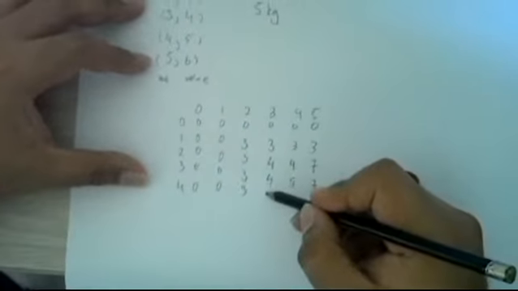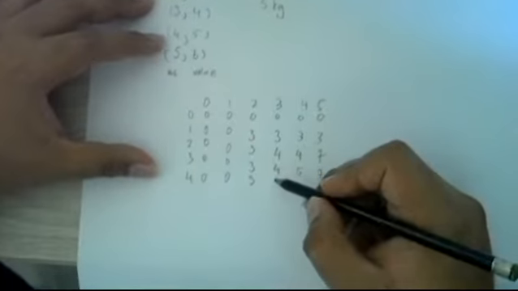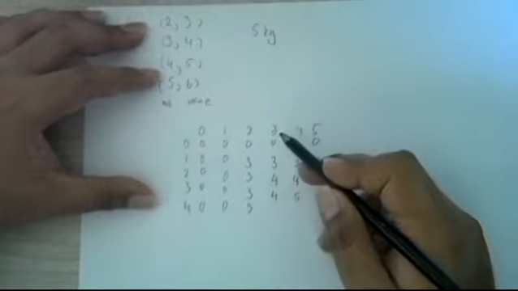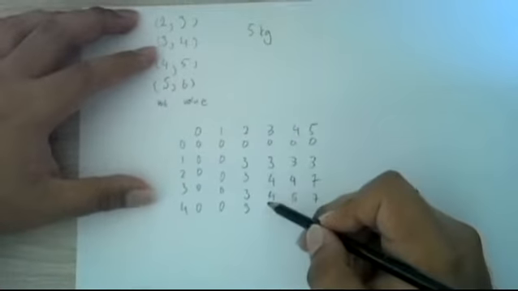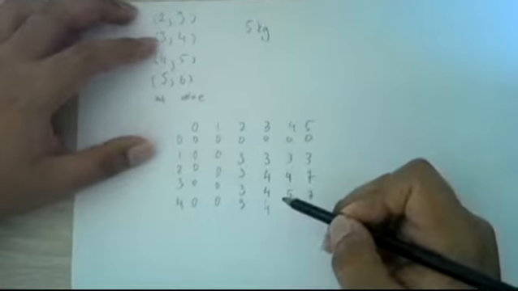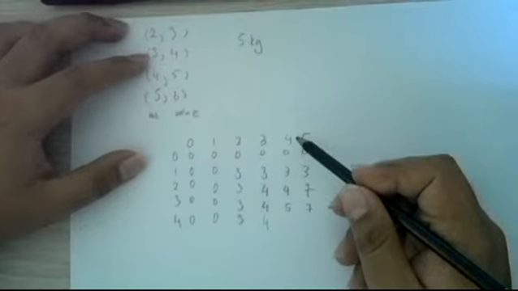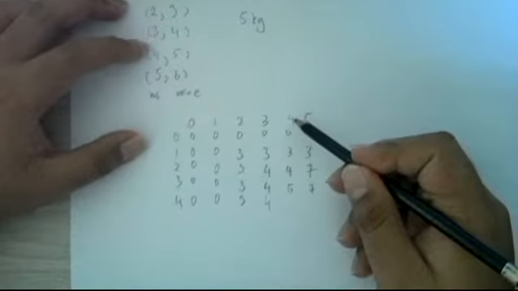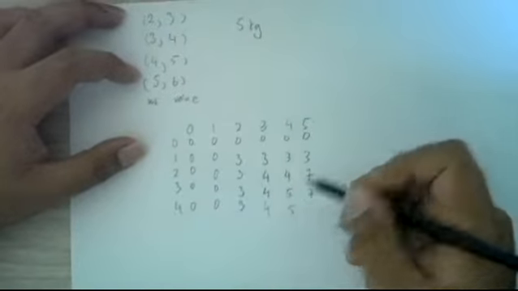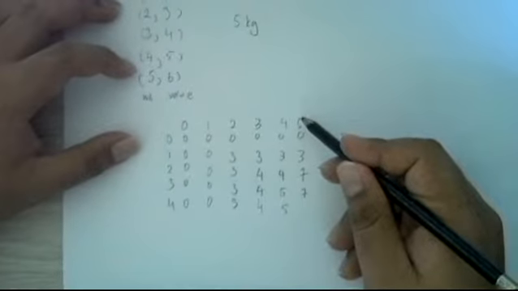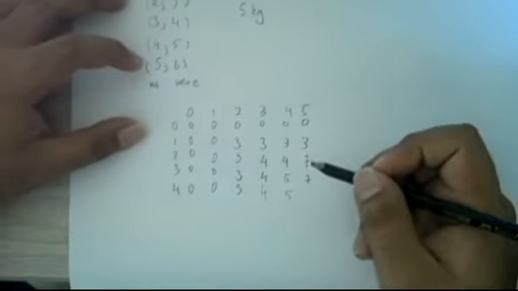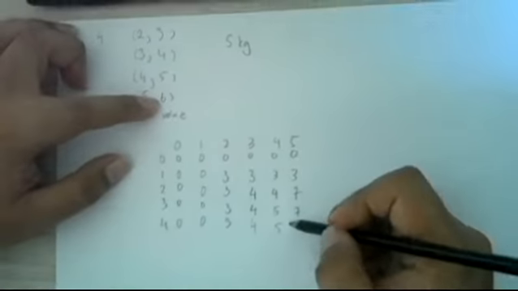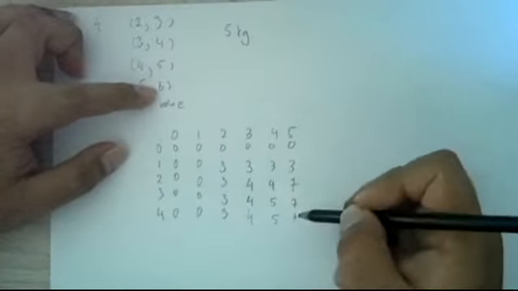For this one also, because the maximum weight is 3, the maximum will still be 4, which is item number 2. And for weight 4 kg, it will still be 5. And then weight 5: item number 4 is 5, but your benefit is 6. So 7 is still the higher benefit if you take item number 3 and number 2.